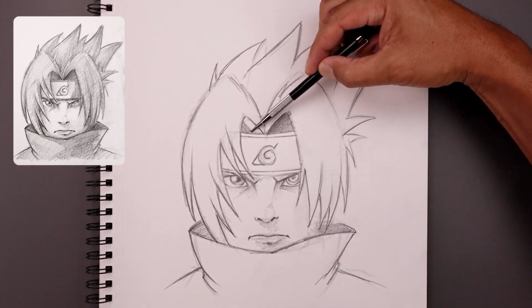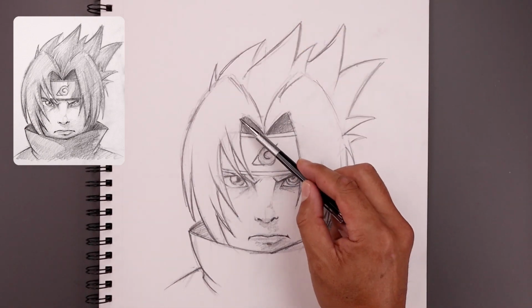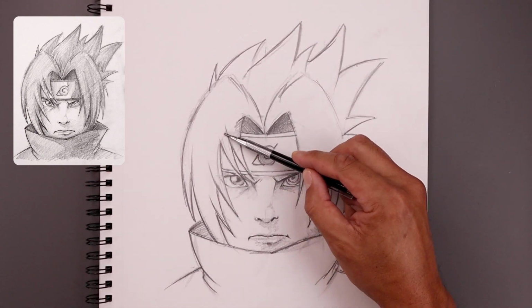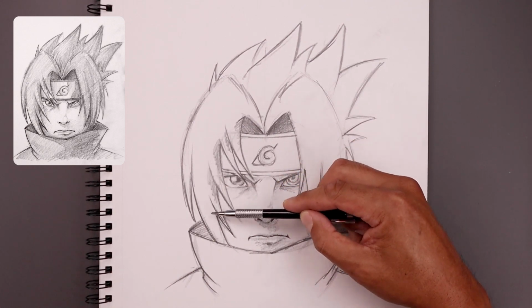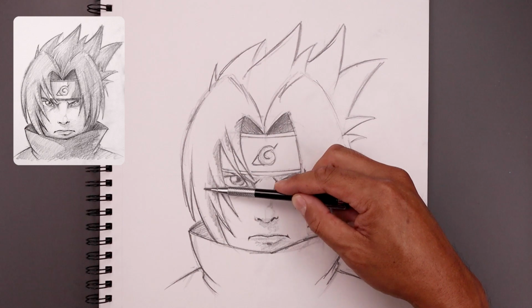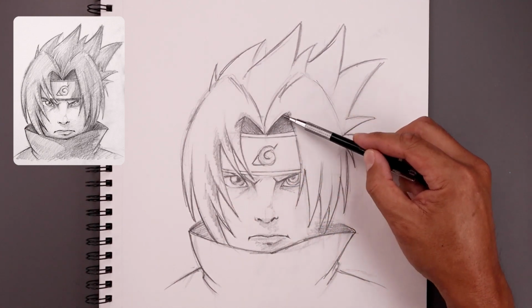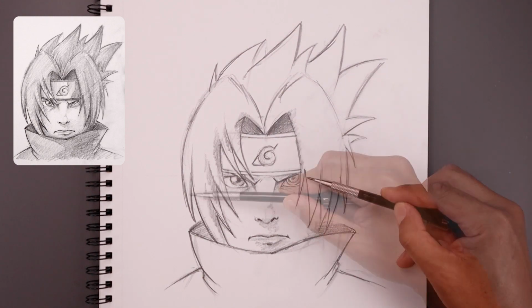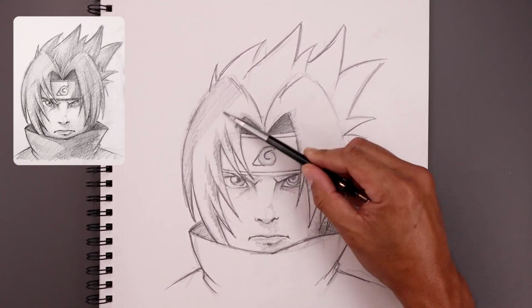Once we finish sketching out our contours, we're going to go in and start adding some shading. Now with the shading, I like to keep this rough. I don't want to get too detailed with this. Kind of like that raw texture that we get. We can add that even medium shade to the rest of the hair.